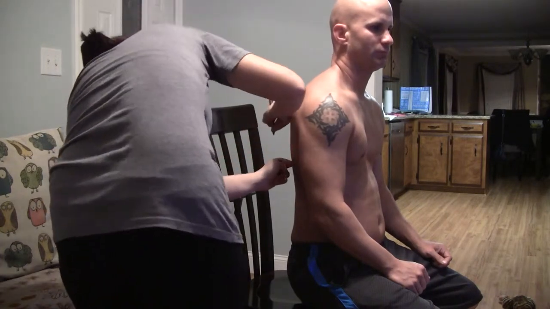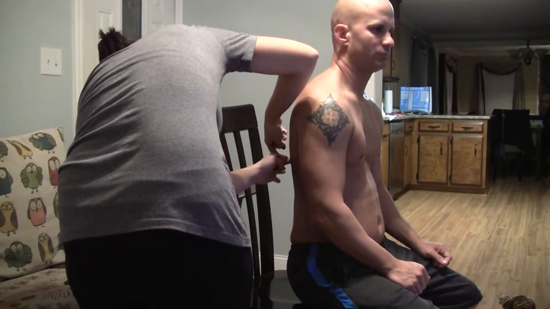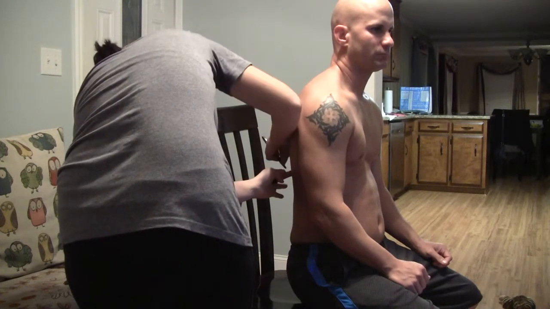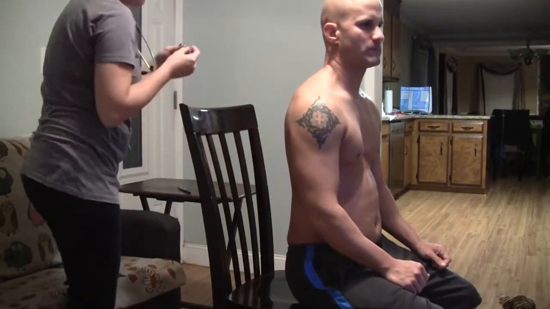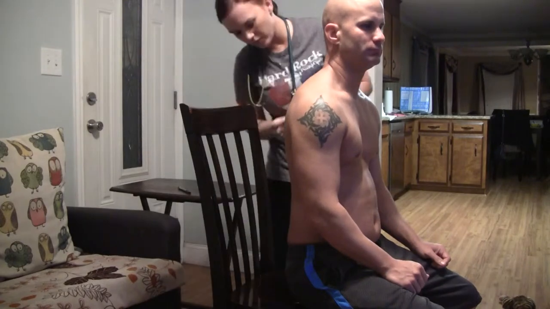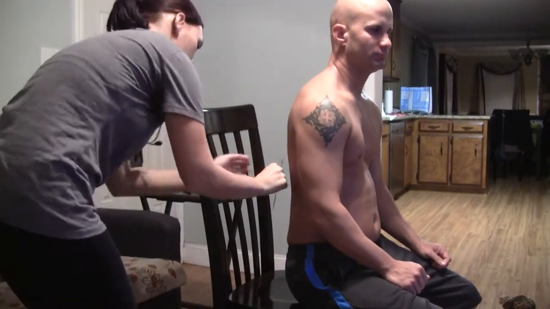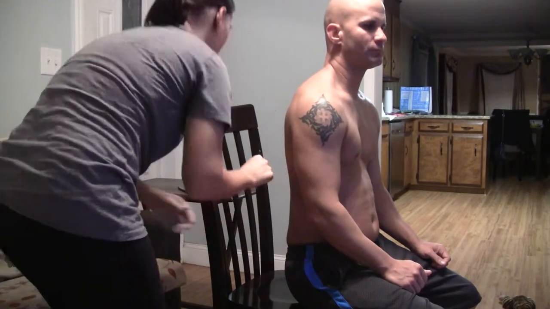As you go down, you would hear dullness. When you percuss, you just want to make sure your one finger is touching the patient. Next you want to measure. This is typically 3 to 5 centimeters. His is showing right at 4.5. Right at 4.5 on that side as well.